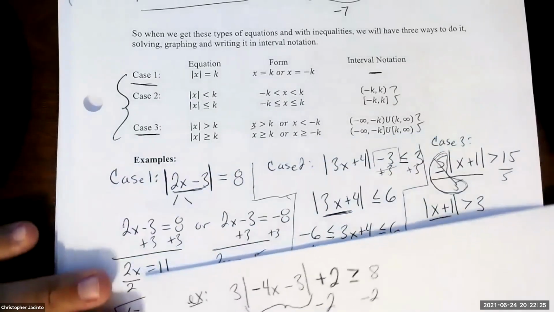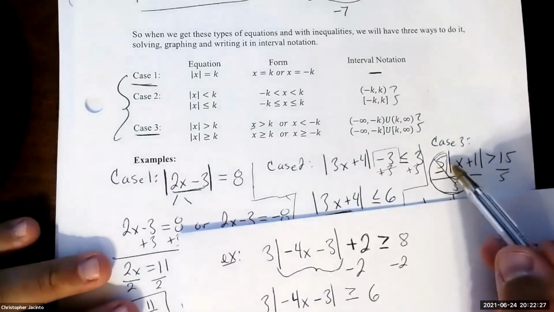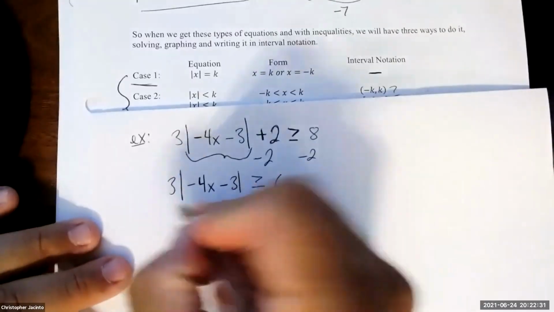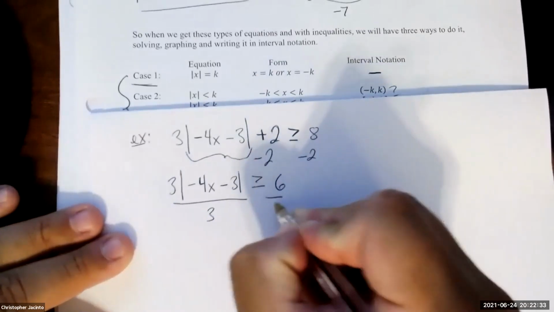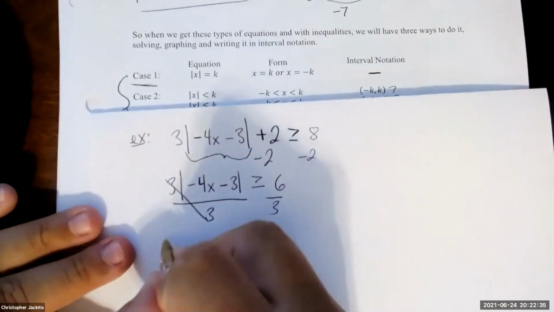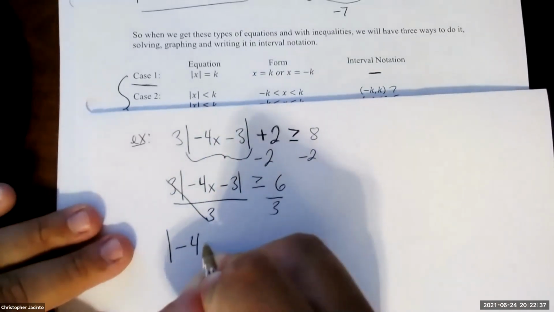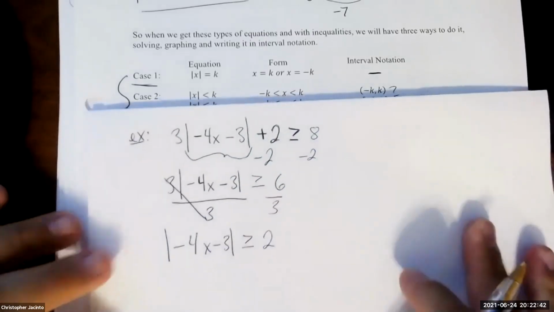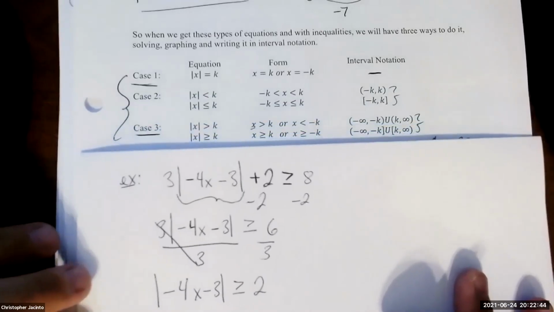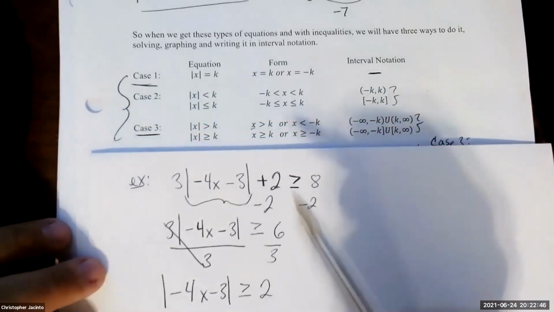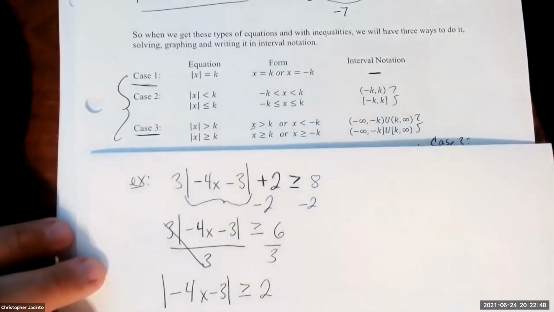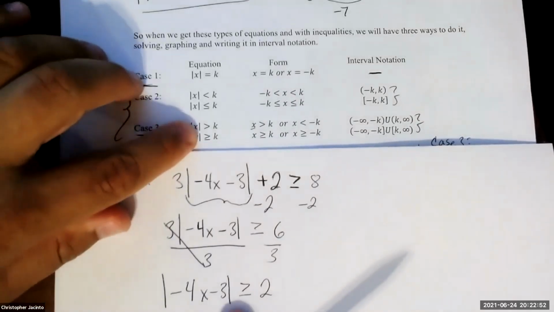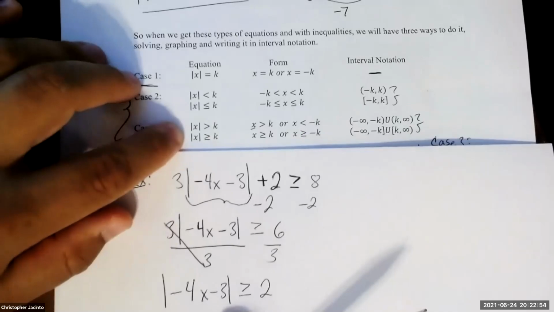And now notice, we're in a case 3 kind of scenario, right? Since we're multiplying by 3, to get rid of it we just divide by 3. So those cancel, and we finally get the absolute value by itself on one side of the inequality. And now you notice we're in case 3, right? We have absolute value is greater than or equal to a number.